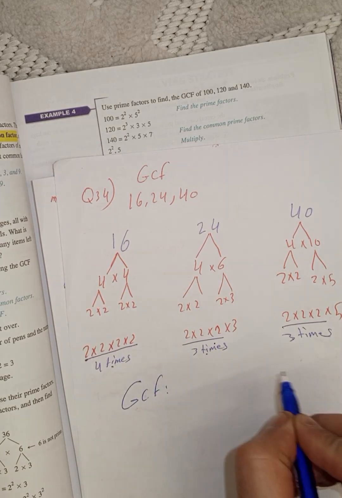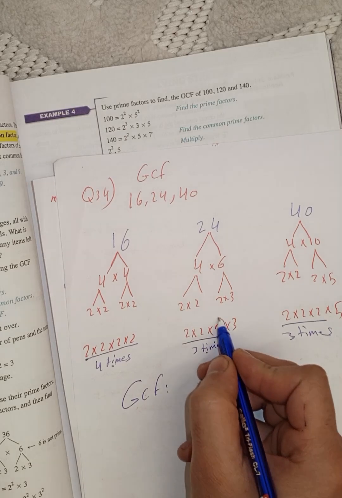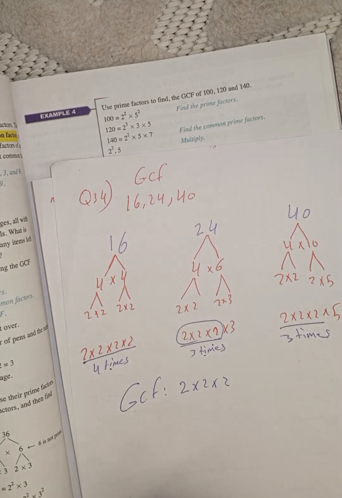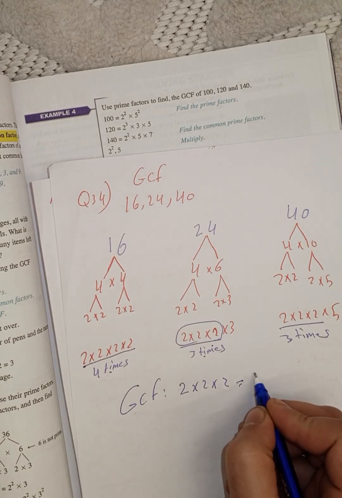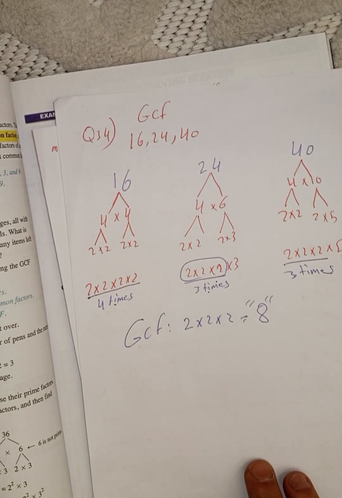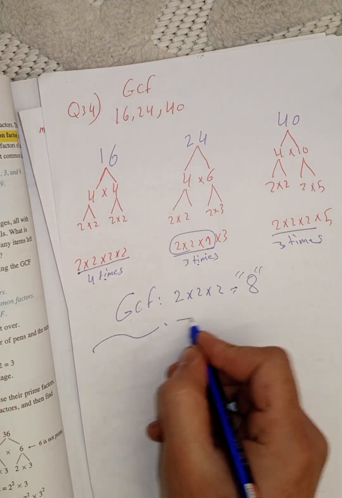This one is 4 times. Choose the least one. Which one? It's 3 times. So the GCF is 2 times 2 times 2. The answer is going to be 8. So the GCF is 8. Okay? Choose the least one.